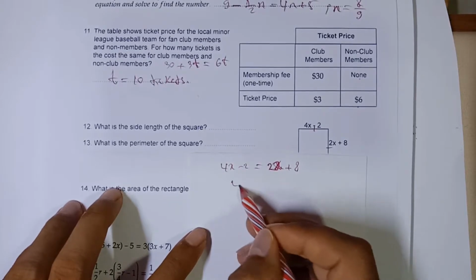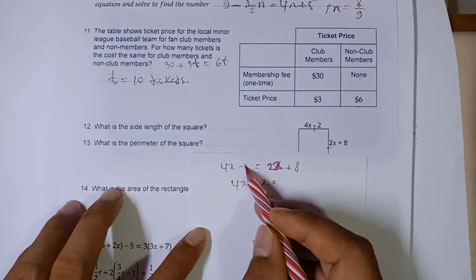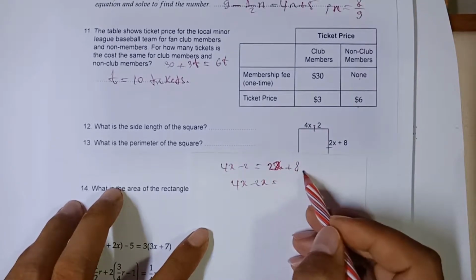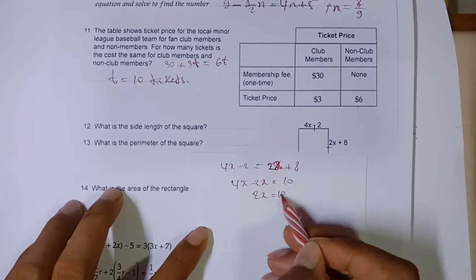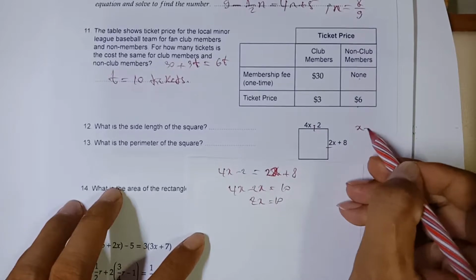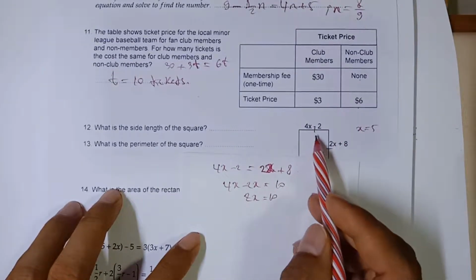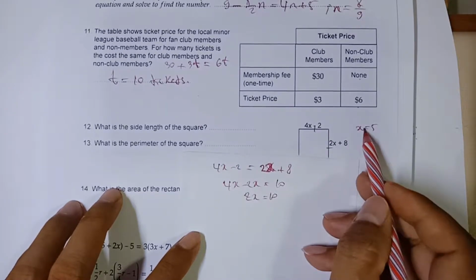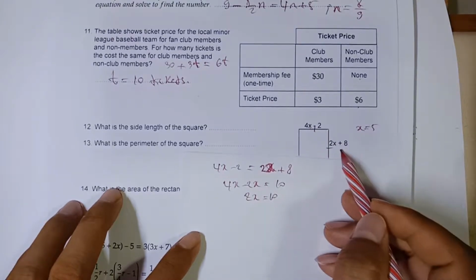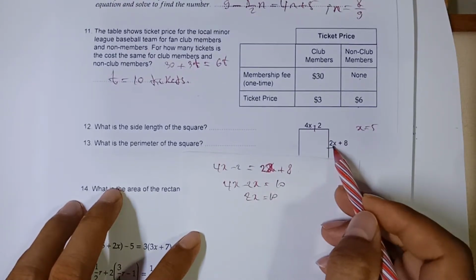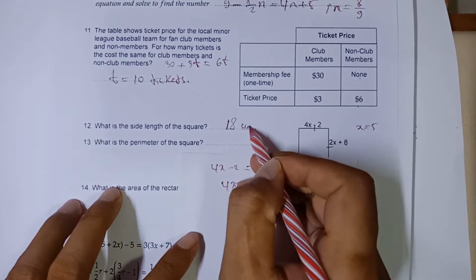You move 2x to the other side, we have 4x minus 2x equal to, you transpose negative 2 to the other side, it becomes positive. So 8 plus 2, you got 10. So you have 2x here equal to 10. It implies x equal to 5. So when your x is 5, let's try to find the length of the square. When x is 5, 4 times 5, 20. 20 minus 2, 18. You can work on this as well if you want to. 5 times 2, 10. 10 plus 8 is 18. So this is 18 units.